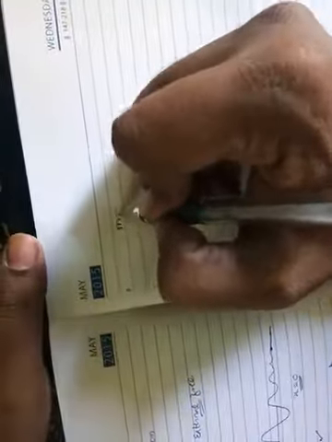For the equilibrium condition, by Newton's second law, the inertia force is equal to the restoring force, that is the spring force, minus kx, and the forcing function.